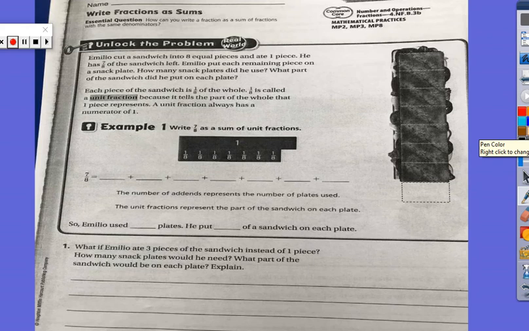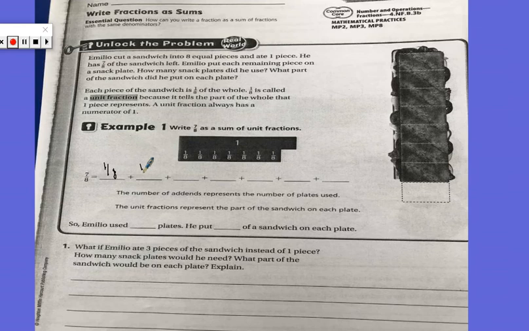Okay, so breaking 7/8, we have 1/8 plus 1/8 plus 1/8 plus 1/8 plus 1/8 plus 1/8 plus 1/8. Okay, so that's a total of 7/8. The number of add-ins represent the number of plates used. The unit fraction represents the part of the sandwich on each plate.